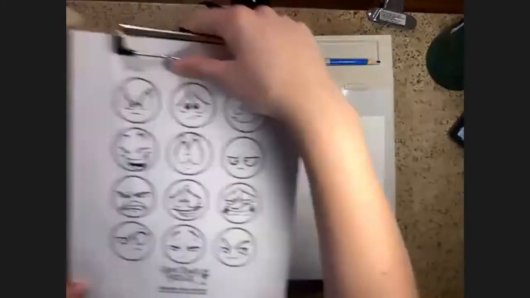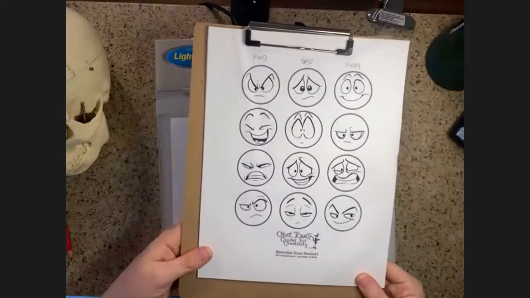Scott, can you put up this sheet of paper just so it's easier for them to see?